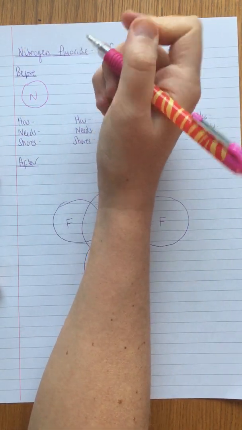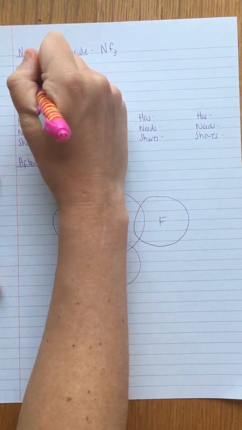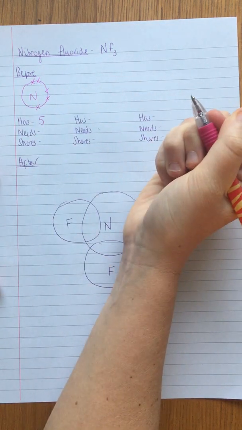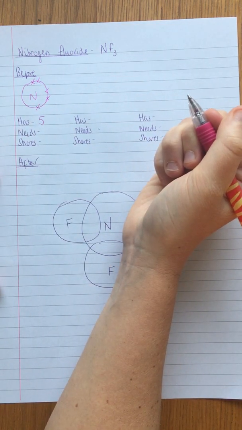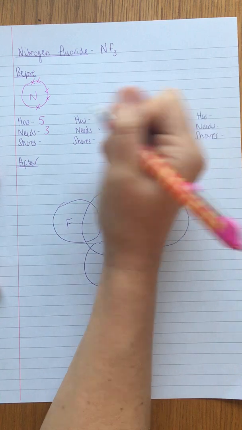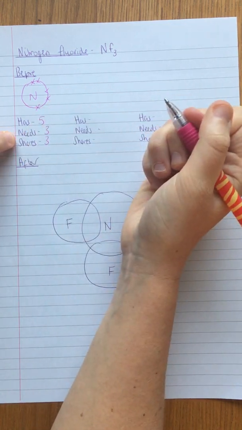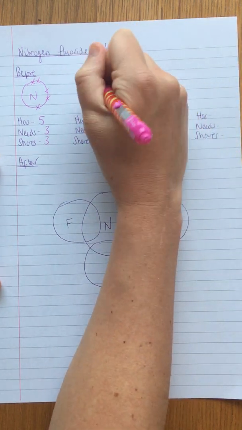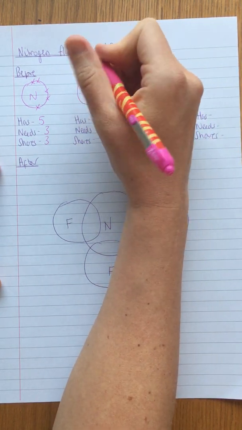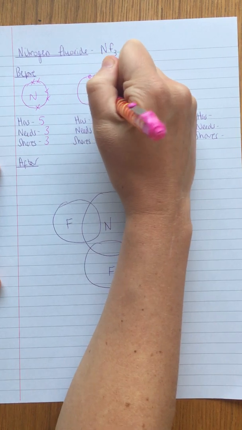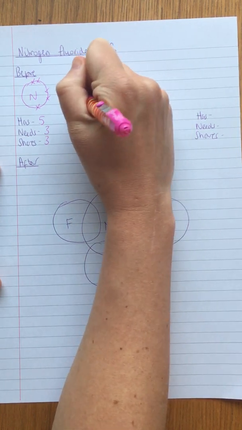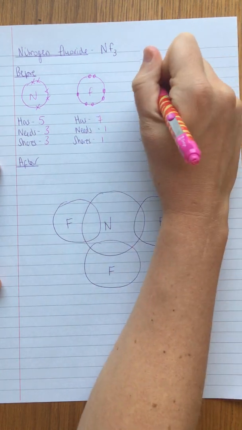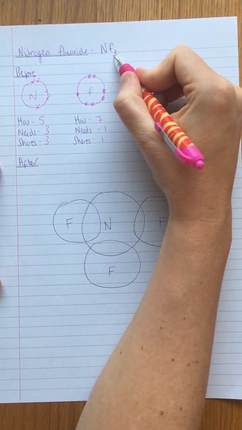Nitrogen is in group 5, okay, which means it has 5 outer shell electrons. It wants a full outer shell, so it needs 3 more. So it's going to share 3. Remember, however many it needs, it shares. Right, first fluorine. Fluorine is in group 7. 1, 2, 3, 4, 5, 6, 7. So it has 7. It needs 1. It will share 1. I've got another fluorine because it's NF3.